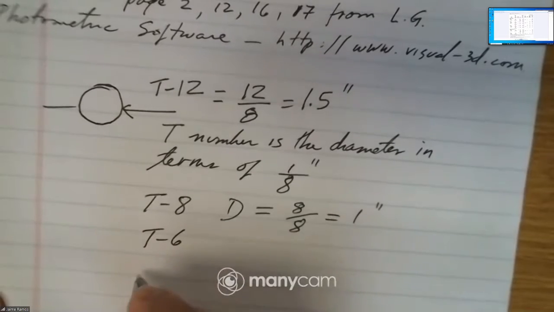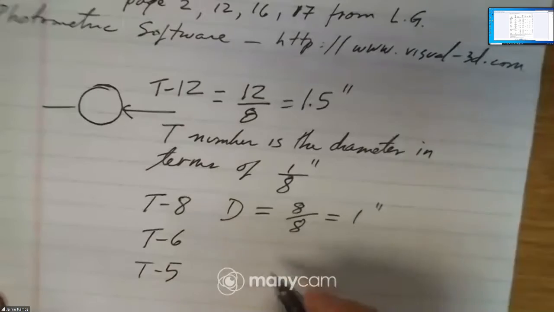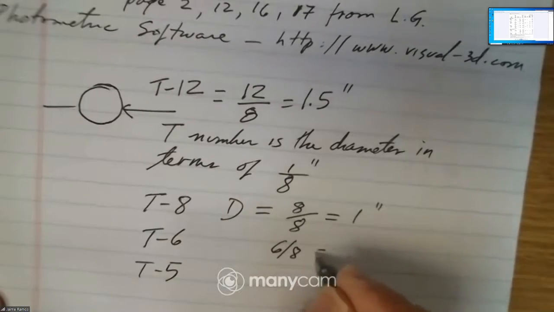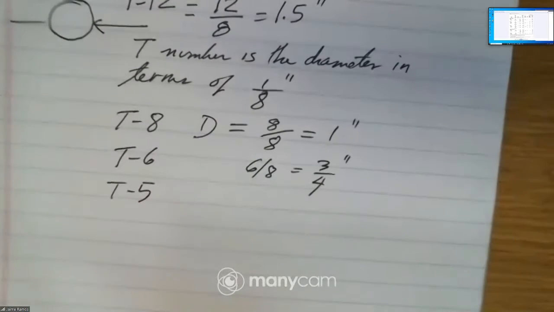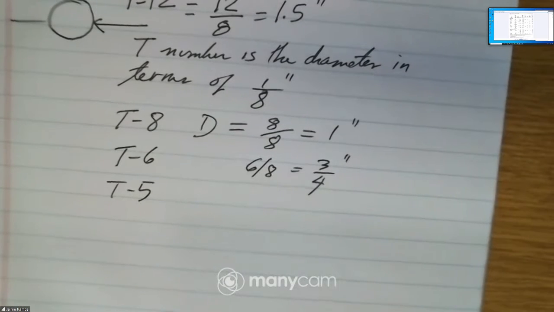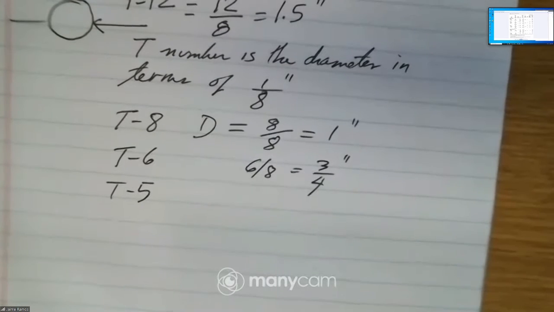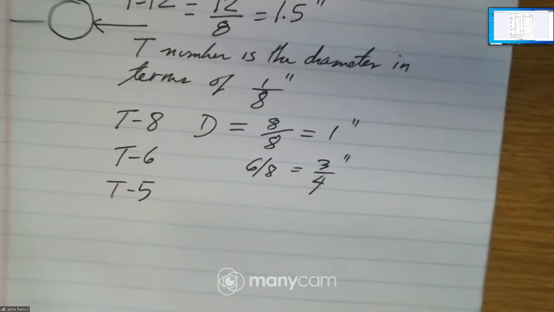T6, now we can see T6, T5, so 6/8, 3/4 inches. So then the bulbs now are slender, so they are more economic, I guess. So that's the T for the diameter.